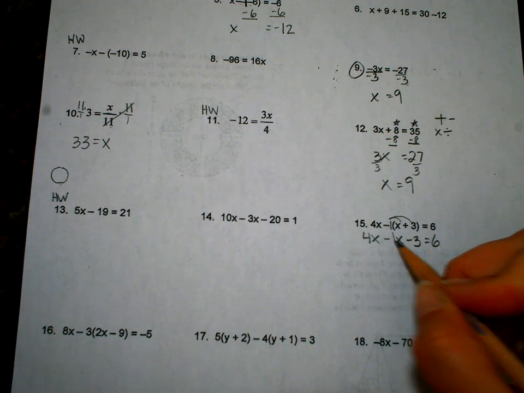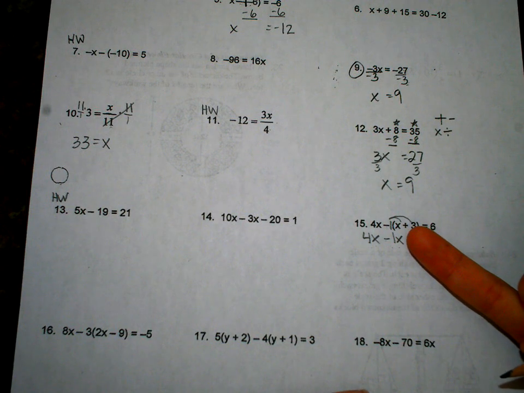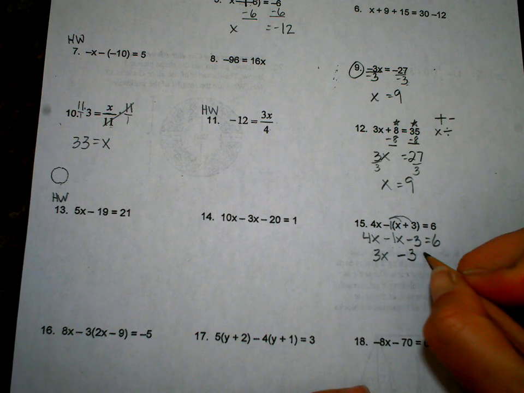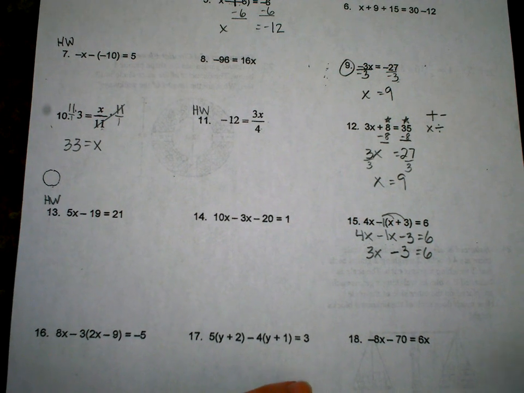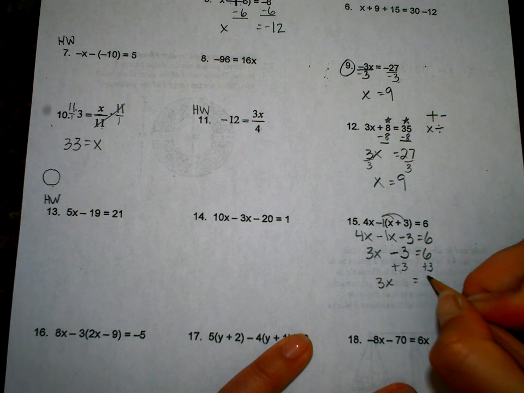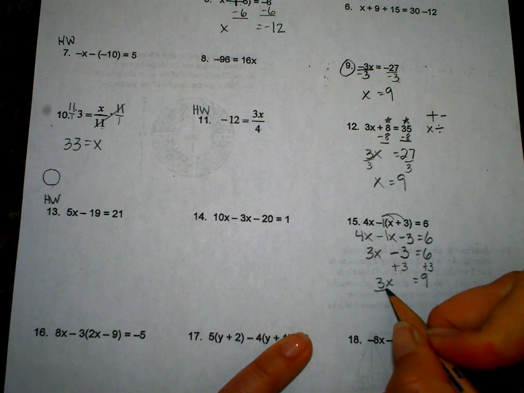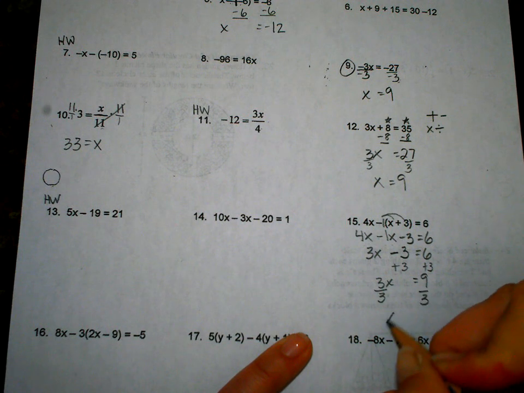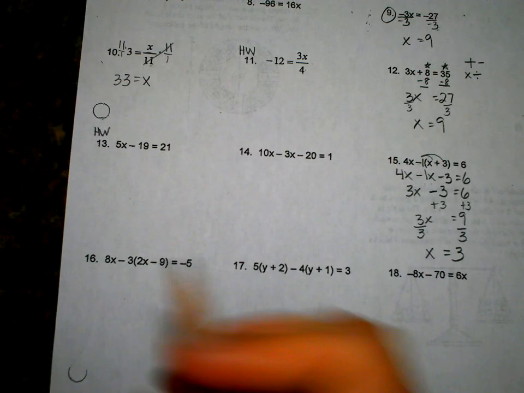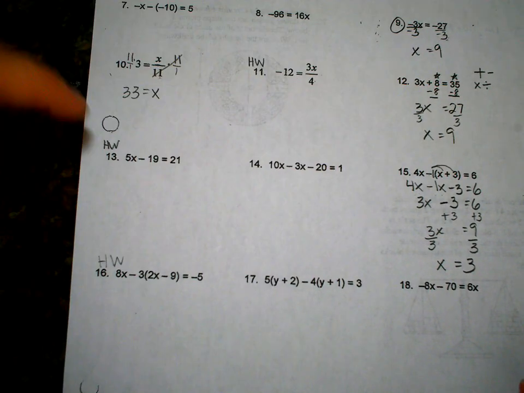4, take away 1. I'm not going to move anything to any other side, they're on the same side. Just put them together, 4 minus 1. 3x minus 3 equals 6. So add 3 to both sides. 3x equals 9. Lastly, get x alone. Isolate the variable, do the inverse operation of multiply, and divide both sides by 3. X equals 3. I want you to do number 16 for homework. So far you have 4 problems: 7, 11, 13, 16.